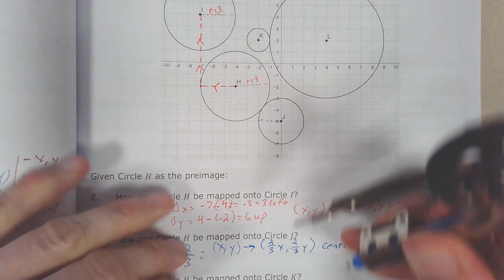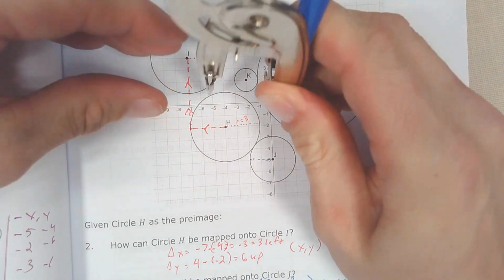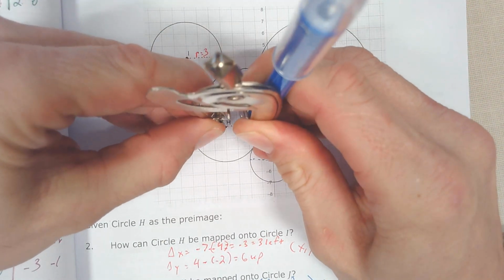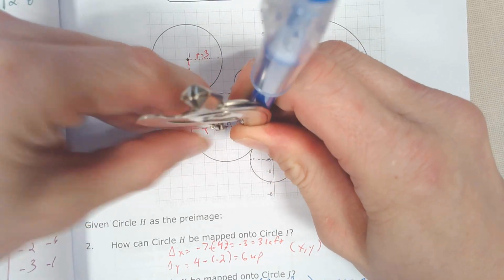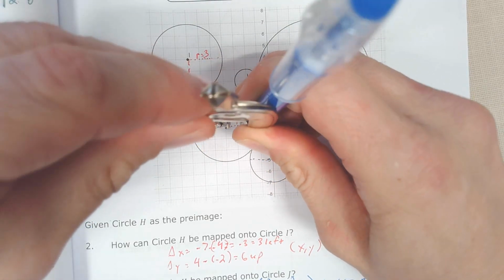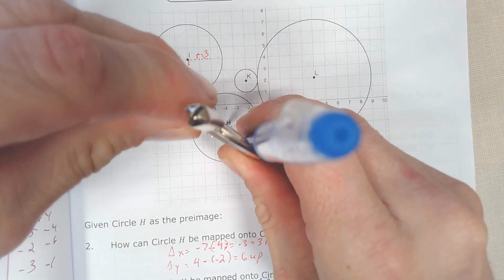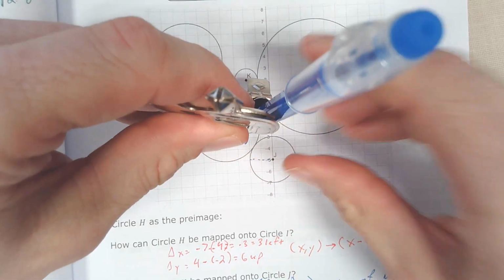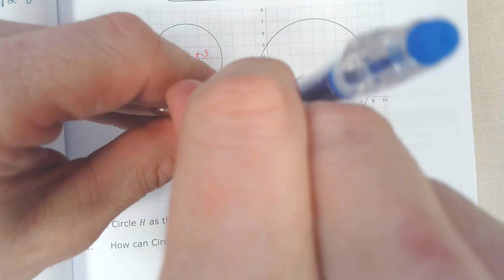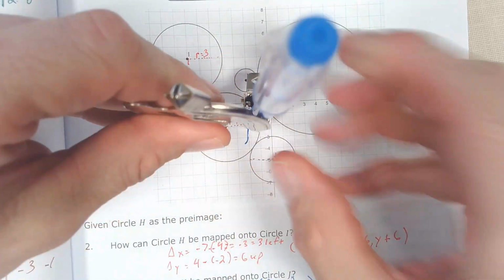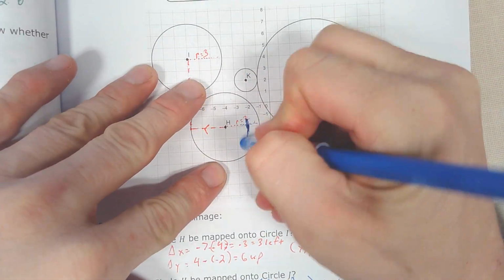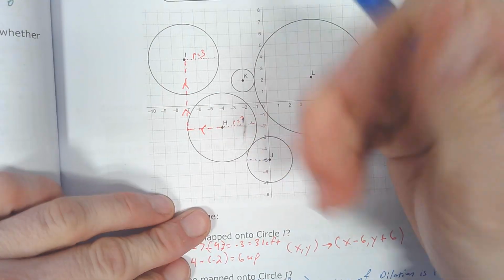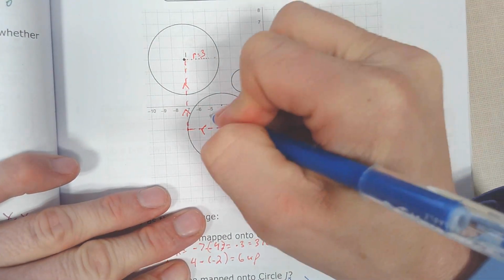All right, so I got a compass here, and I'm going to make my radius equal 2. I'll do my best because it's not working great at all. So let's see how well I can do this. My radius is going to be 2.